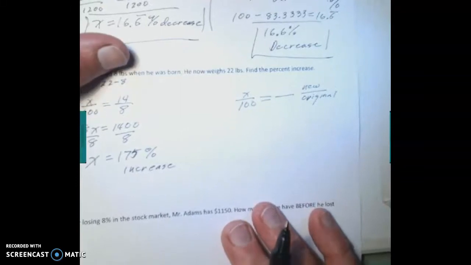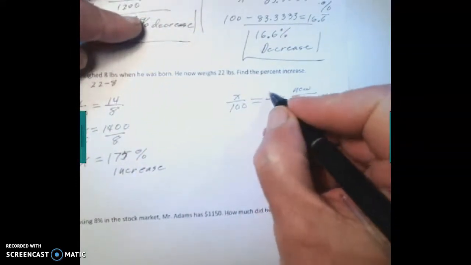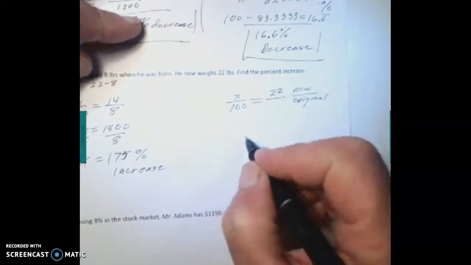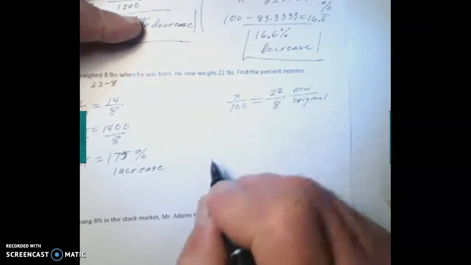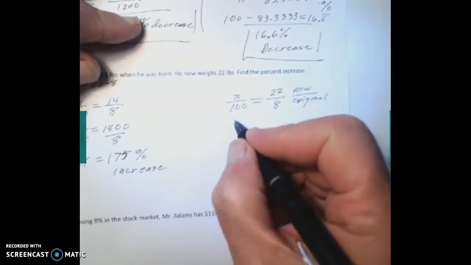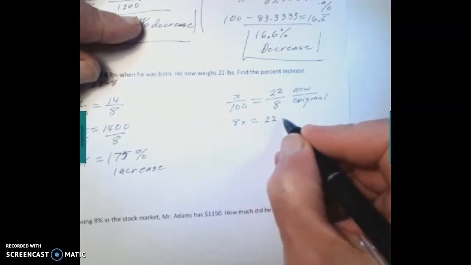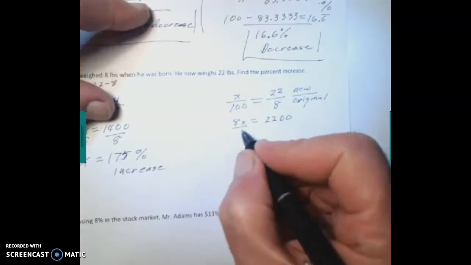Okay, again, doing it the other way, doing the new over the original, you'd say the new weight is 22, his original weight was 8, cross multiply, you get 8x equals 2200.